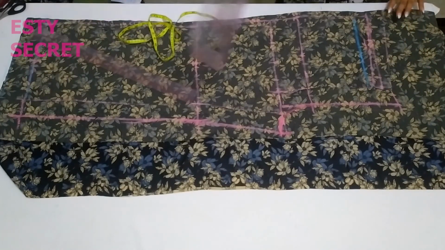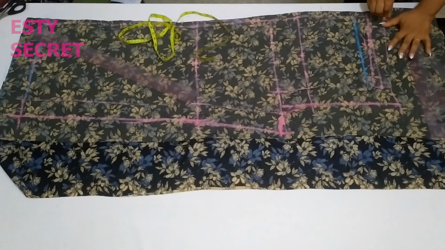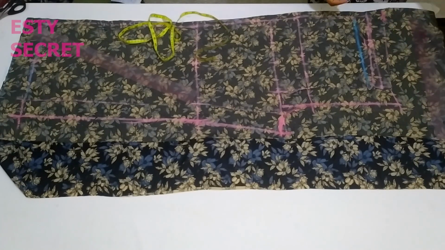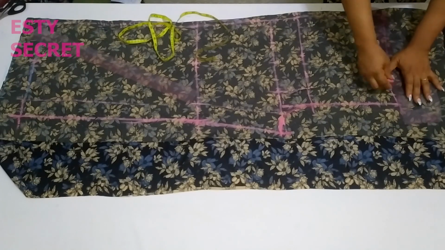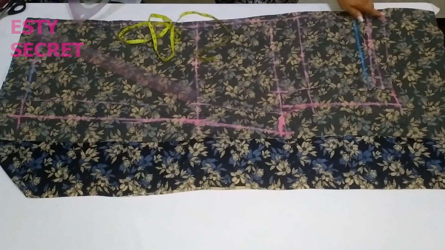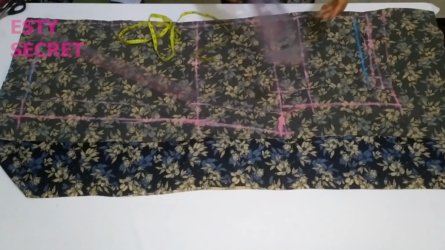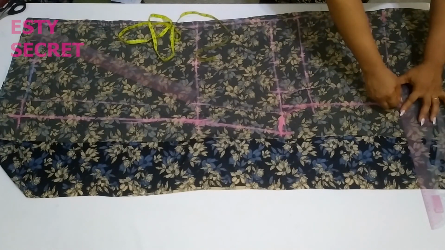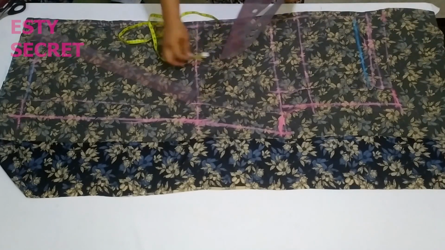Now to the waistline, you want to maintain the side for both the back and the front, but the inner part of this waist is going to be different. The difference is you are going to measure your crouch extension. So I'm just marking out the slope I had initially.